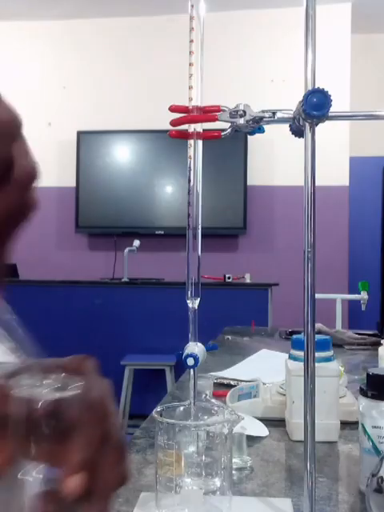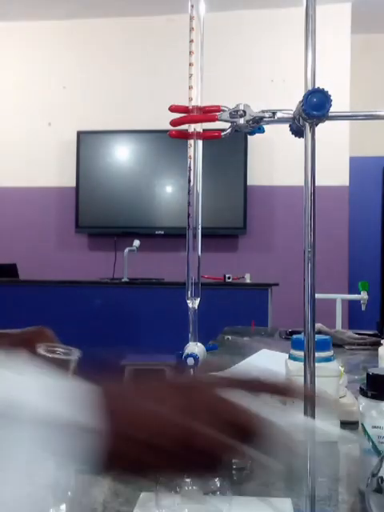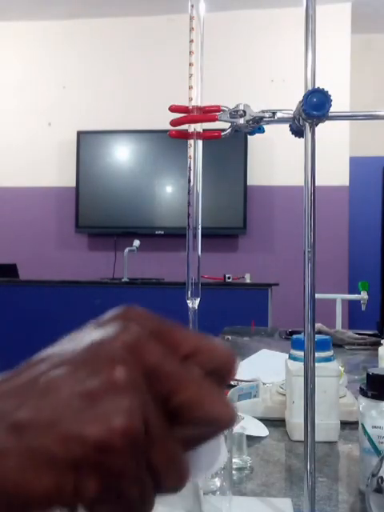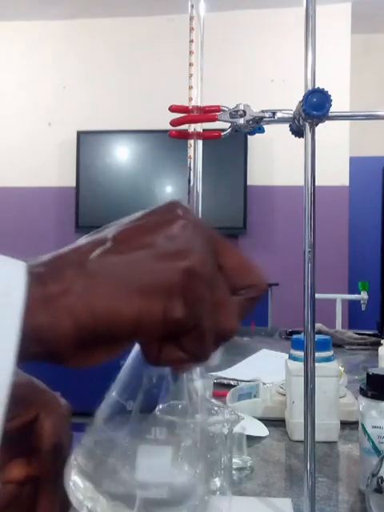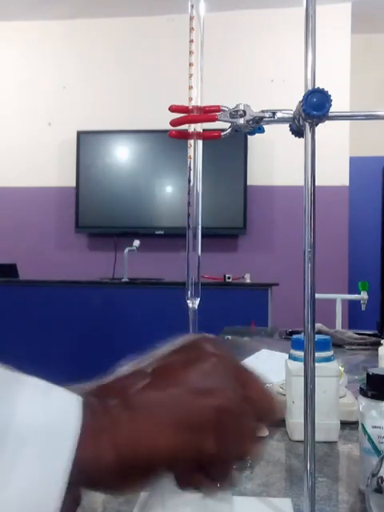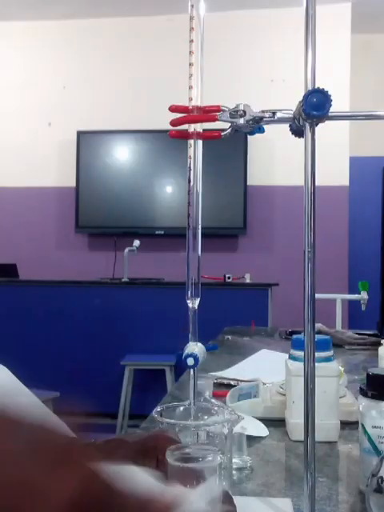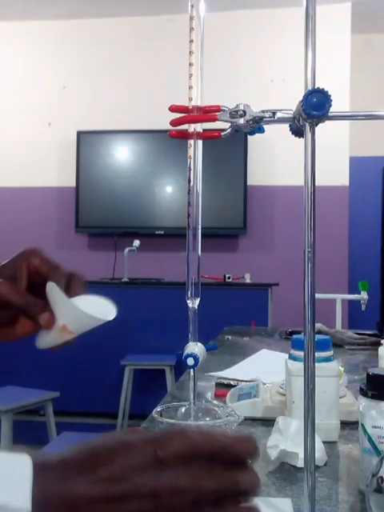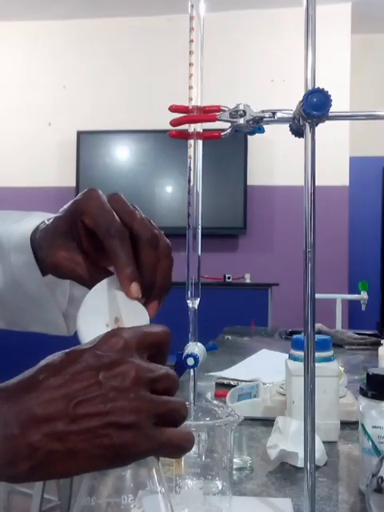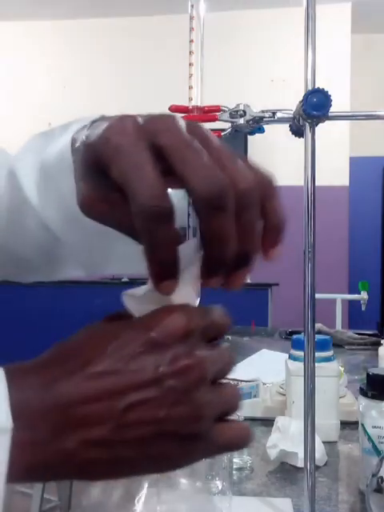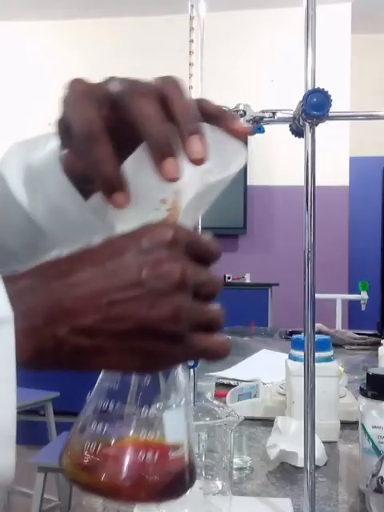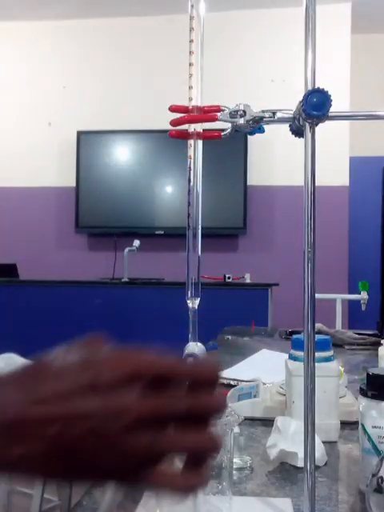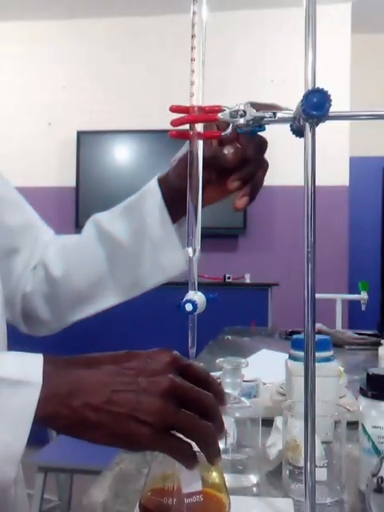So you carry out this titration against the iodine solution in the conical flask. That means your burette should contain the standard sodium thiosulfate solution. Fill your burette with the sodium thiosulfate solution and then titrate it with the iodine solution in the conical flask. Then you get an endpoint.